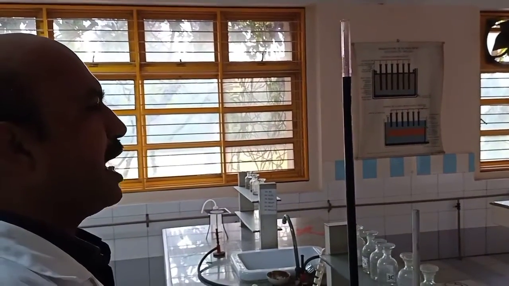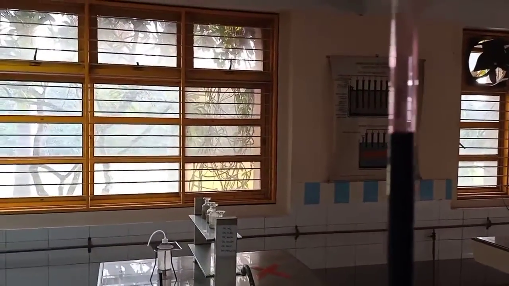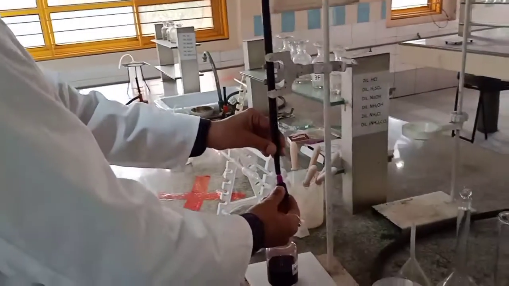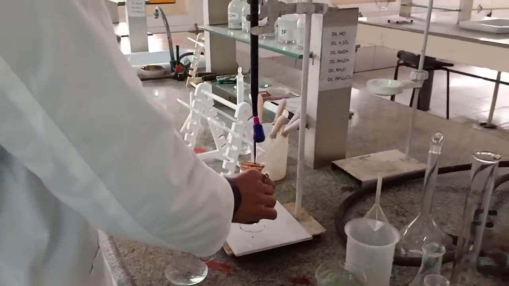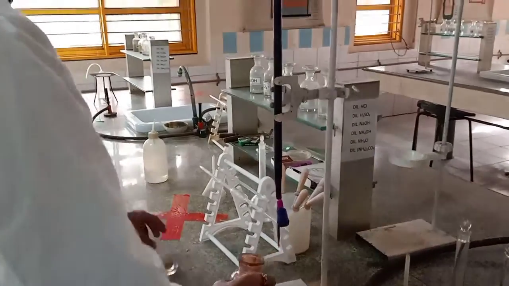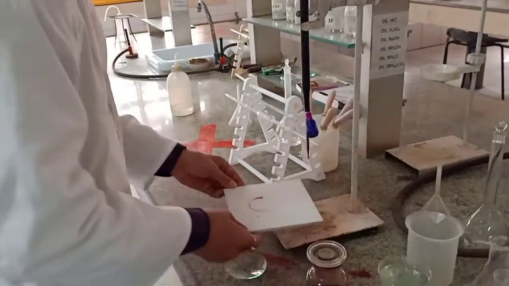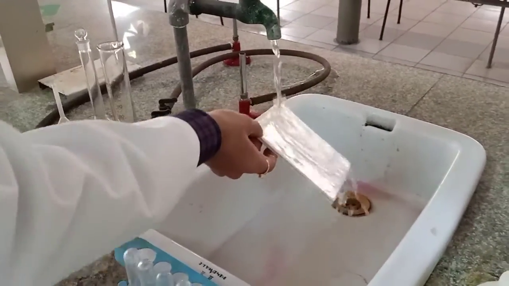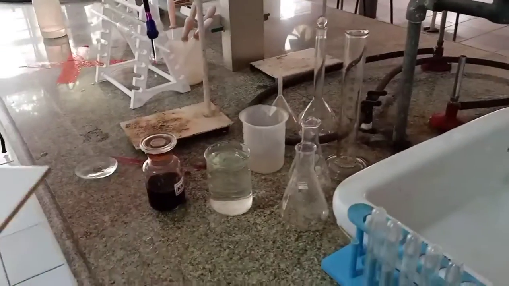Exact 50 ml. We always go for the upper meniscus in case we have colored liquids. In case we have colorless liquids, we go for the lower meniscus. And then we need to have a very clean tile, just to ensure that whatever color change occurs is properly visible.